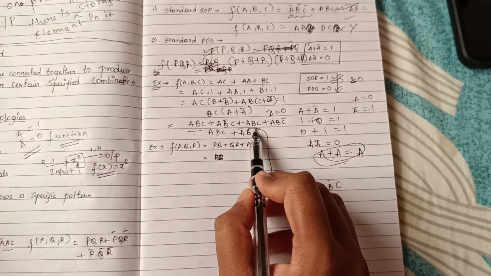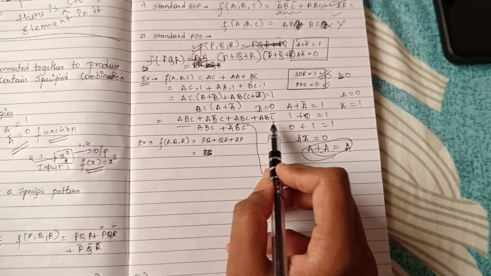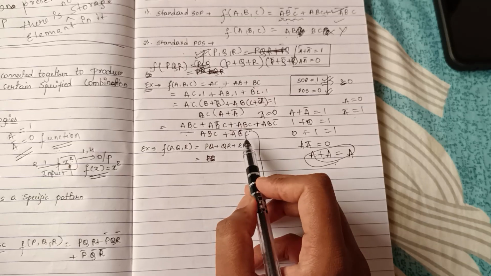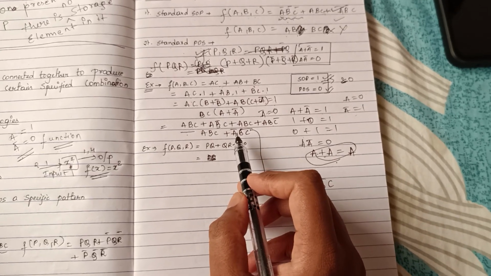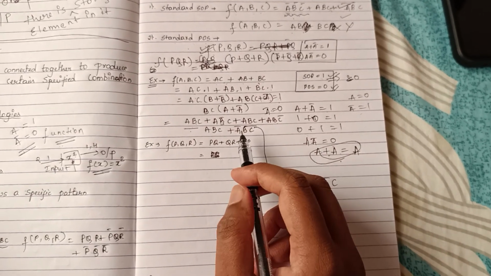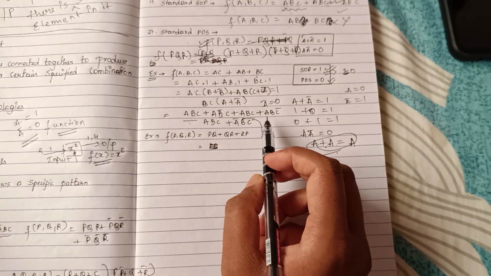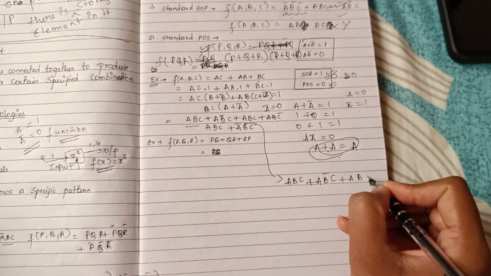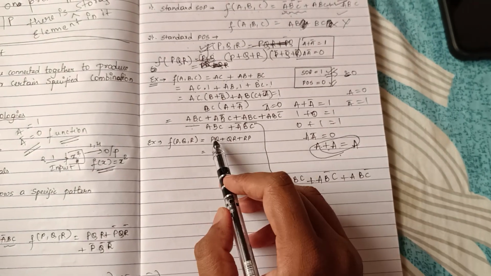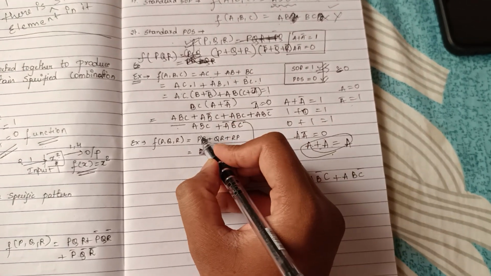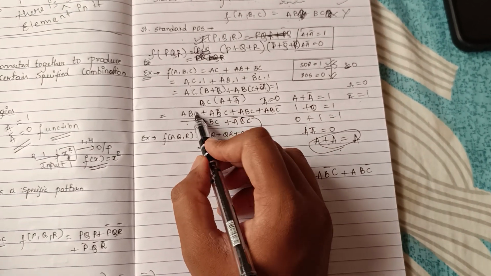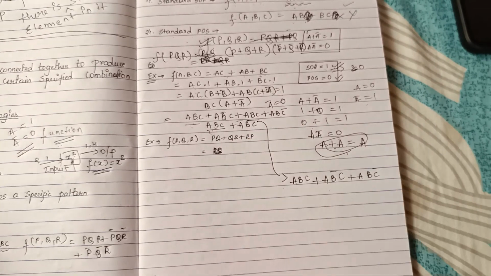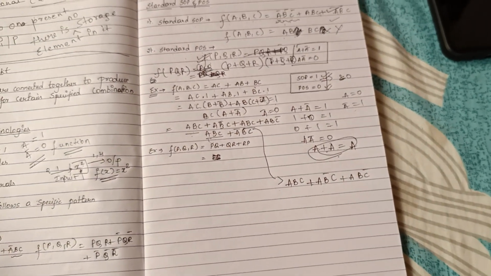Then ABC I have already minimized it, ABC bar plus ABC bar. Is there any such term? No. So we will write it as ABC bar. The next term comes again, it is ABC, so just neglect it because already we have added ABC plus ABC plus ABC. So 3 terms of ABC will be concluded as only one ABC.